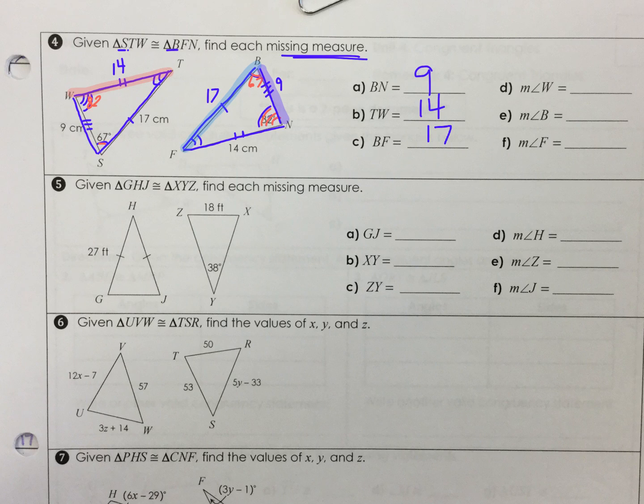All right, what about my angles? Angle W is right here. It's 82 because we wrote that in. Angle B right here is 67. Angle F. Well, we don't have a measure on angle F, and we don't have a measure on angle T.